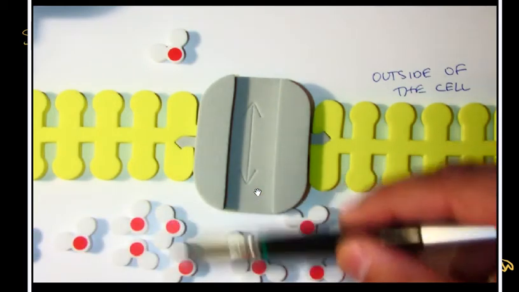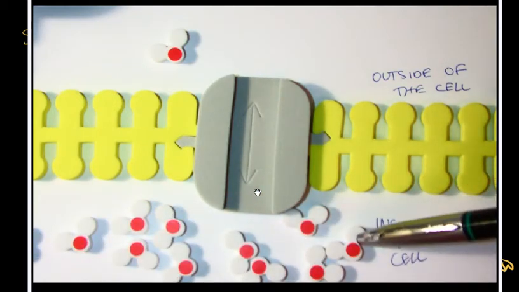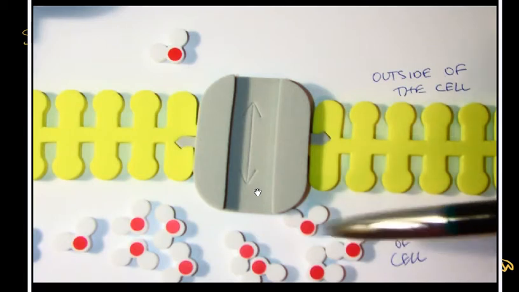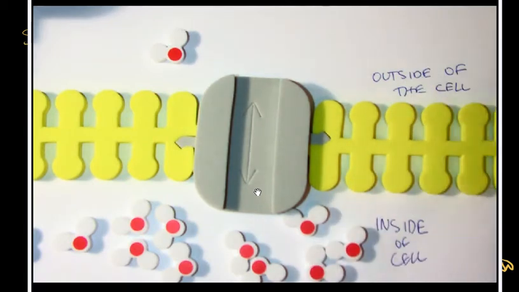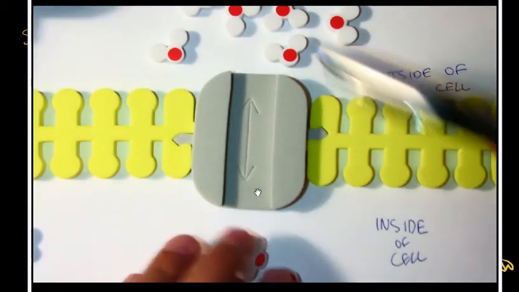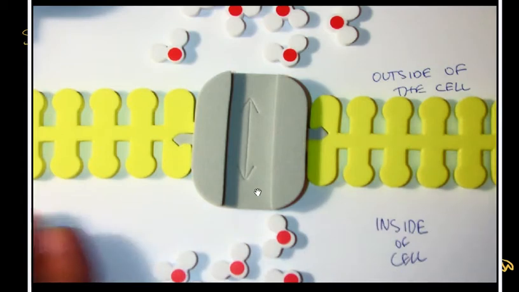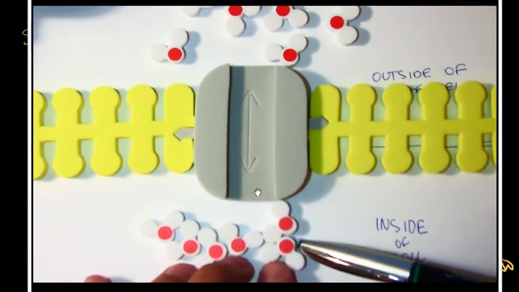I have 1 over here, and I have 1, 2, 3, 4, 5, 6, 7, 8, 9, 10, 11 water molecules on this side. So to be at equilibrium, 5 water molecules are going to go through this protein. 1, 2, 3, 4, 5. So I've got 6 on the outside and 6 left on the inside here.